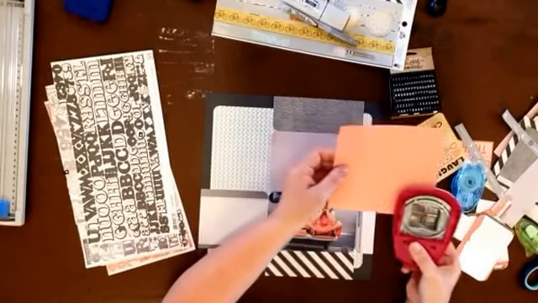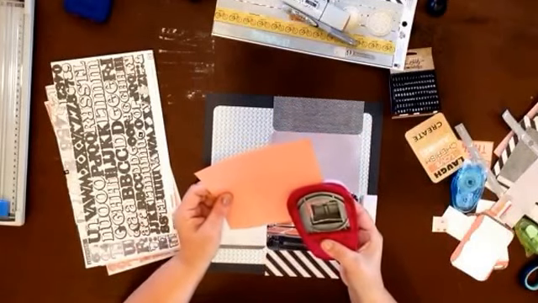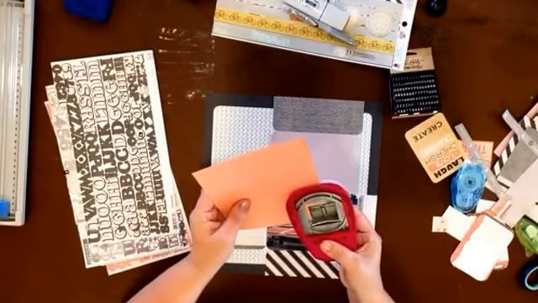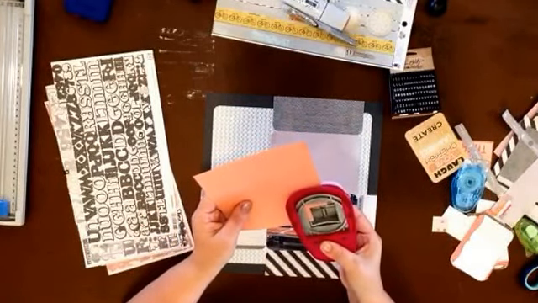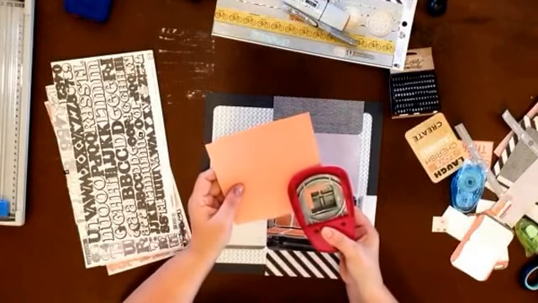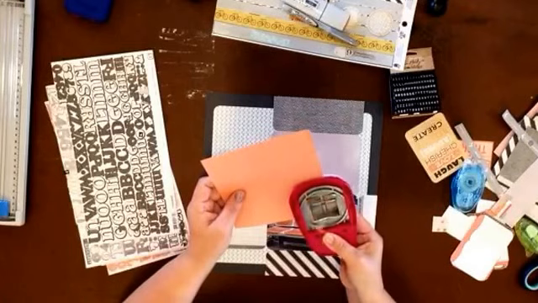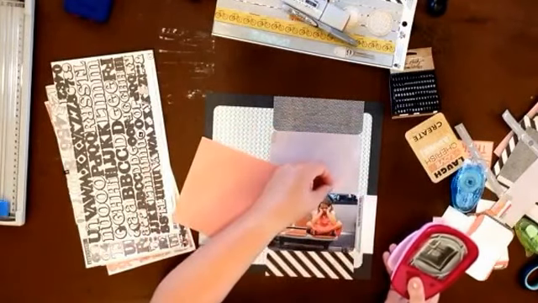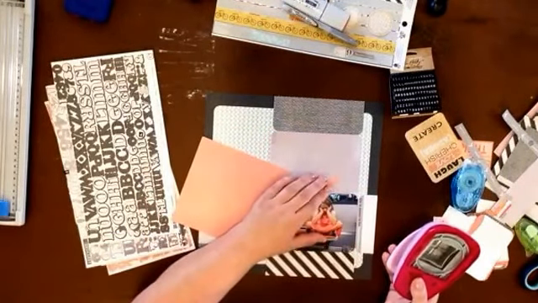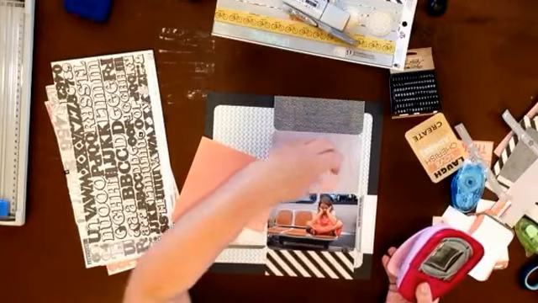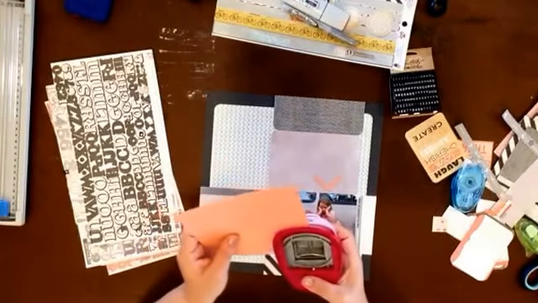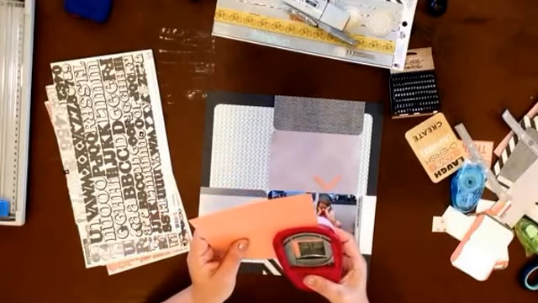So I'm just making a little square there, and then if I wanted to make a chevron embellishment, go like this. Yeah. And so I can kind of point to her.